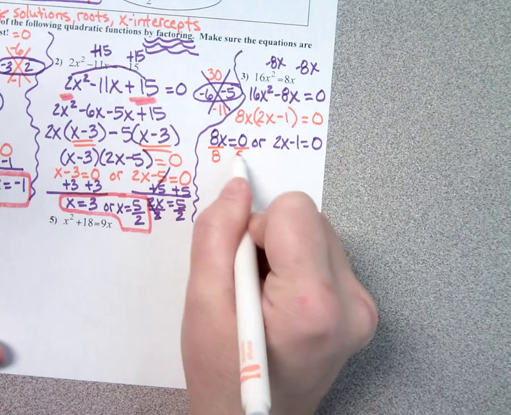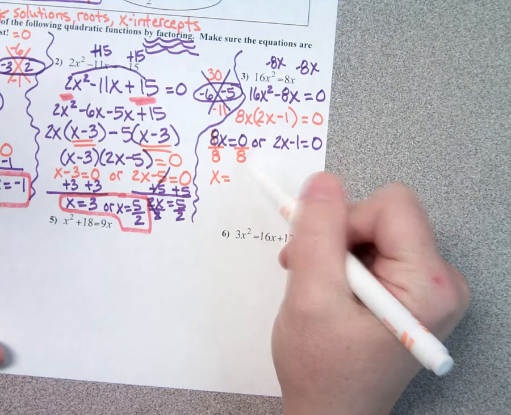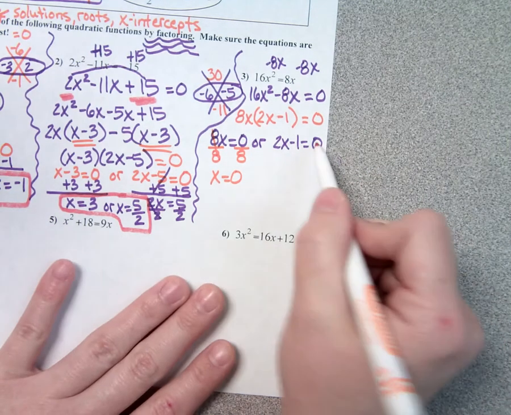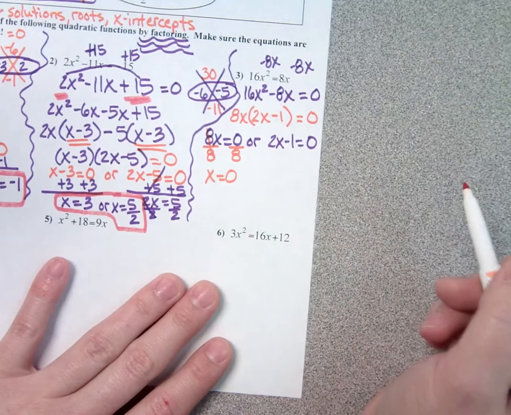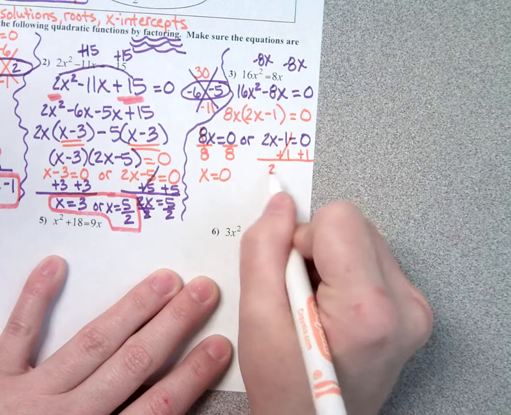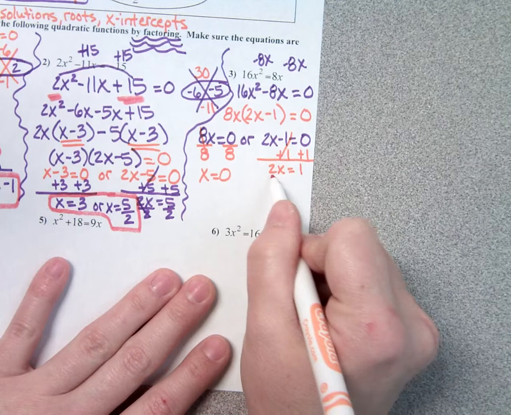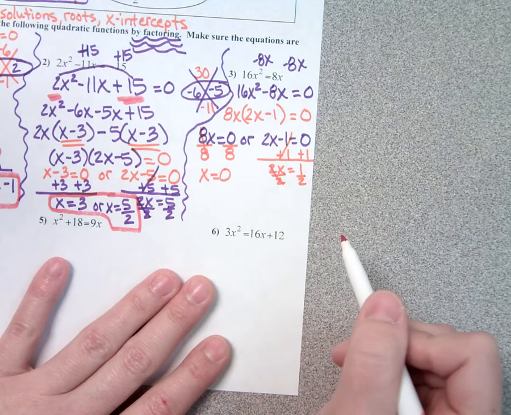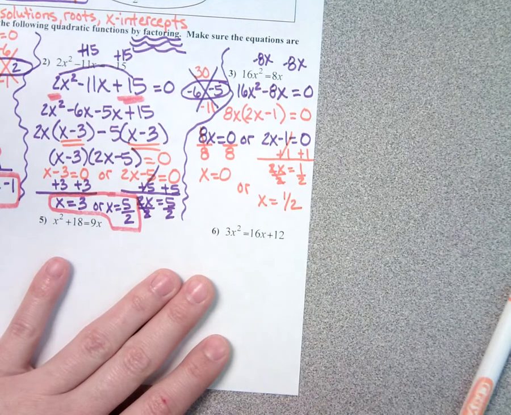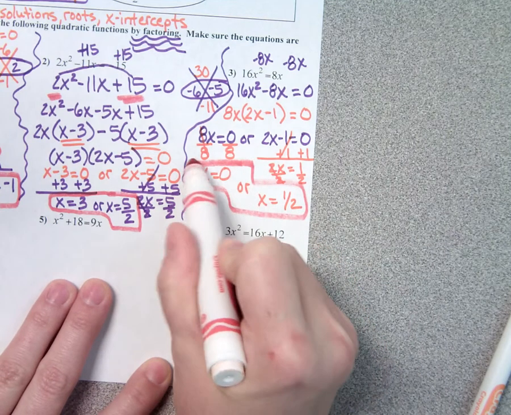Divide by it. So I'm going to divide both sides by 8. 0 divided by 8 makes 0. As long as 0 is on top, 0 divided by anything is 0. Okay, this equation over here, what would you do to solve that? First, you'd add your 1. That makes 2x equal to 1. Then what would you do? I would divide both sides by 2, and that makes x equals 1/2. So my two answers are x equals 0 or x equals 1/2. And there it is.